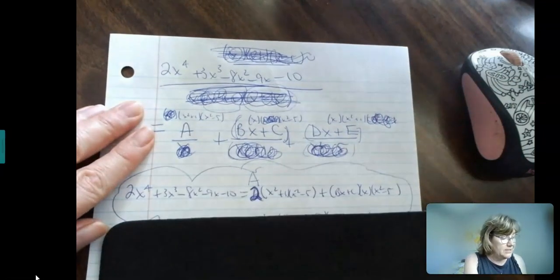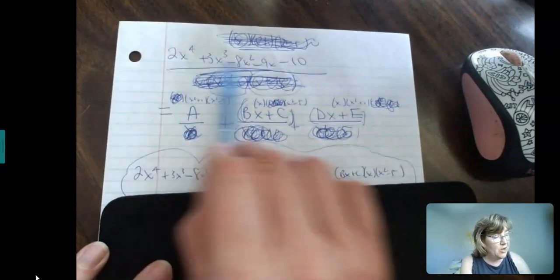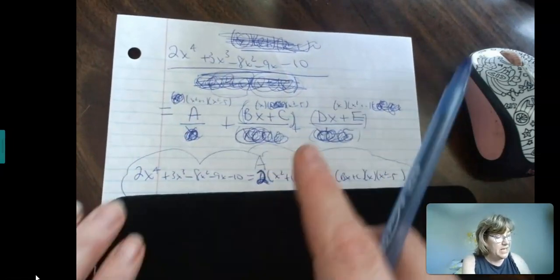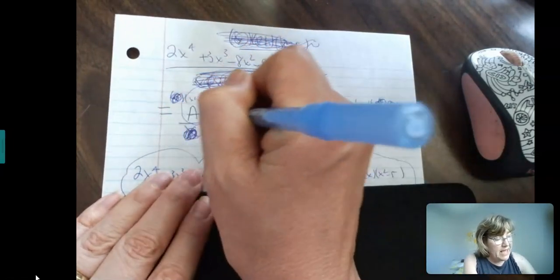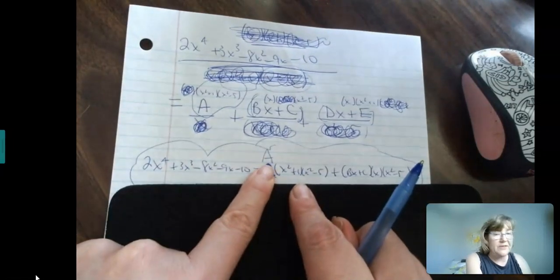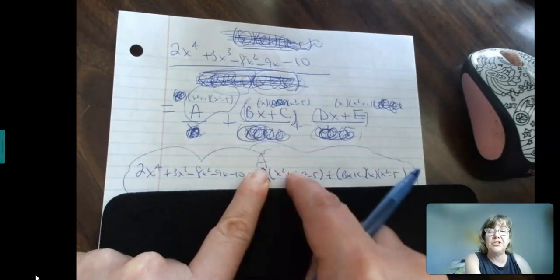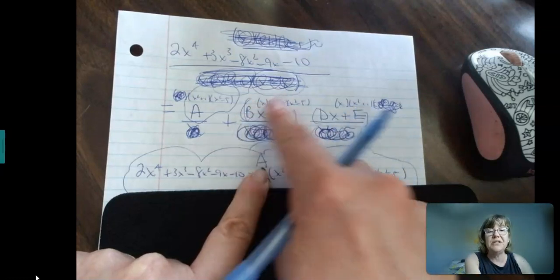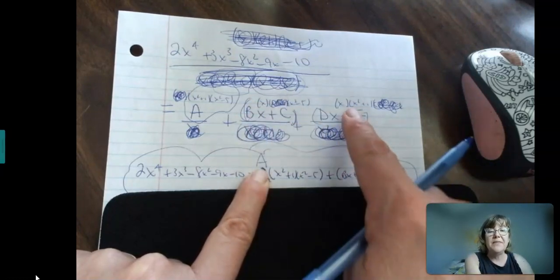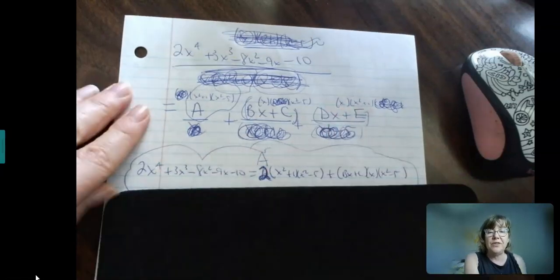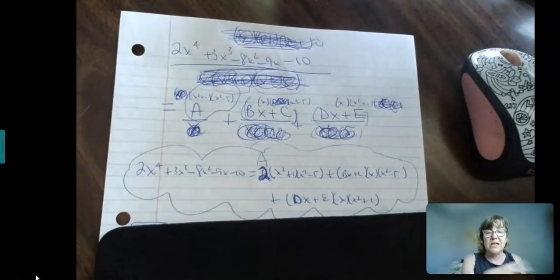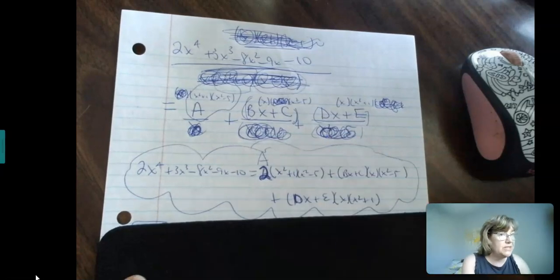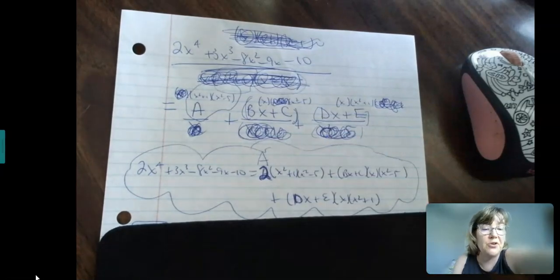All right, so the next step is you're going to get all of this. Okay, that's your left side. Then on this side, you're going to get the A times all of that. Now, in the first step we figure out that's 2, but it should be initially written like that. Bx plus C in parentheses times all of that, and then Dx plus E with all of that. So that is what you are going to be using to try to figure things out.